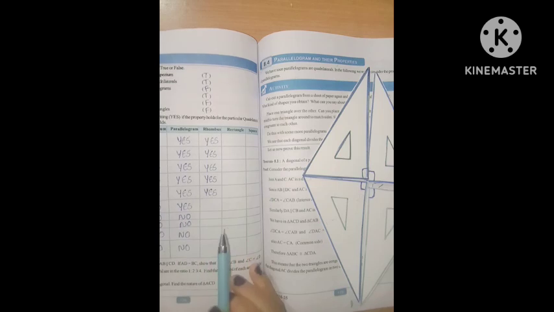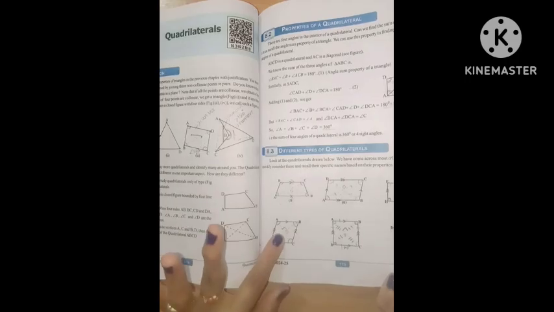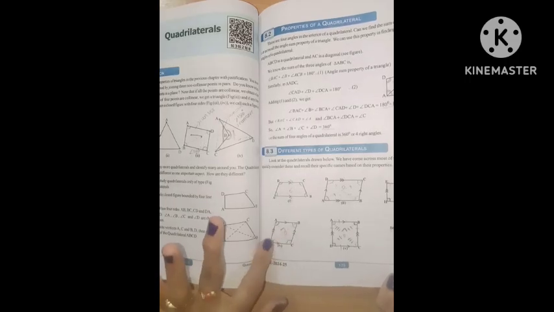Diagonals bisect each other only. In this one, diagonals bisect each other, are perpendicular, and bisect each other only. Okay.